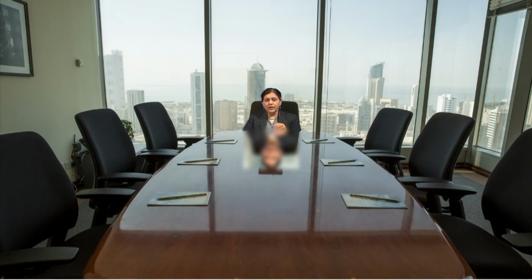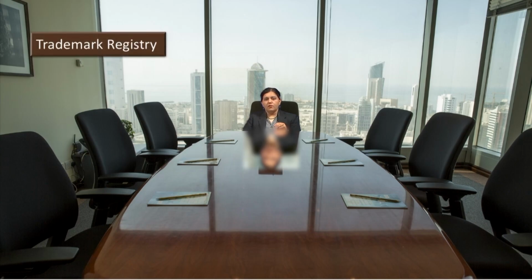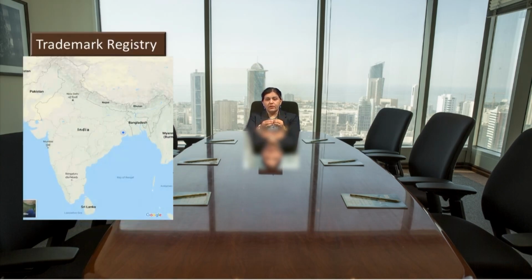Then in the trademark registry, where exactly you have to file and what the jurisdiction is, you should know that. For patents there are 4 offices, and for trademarks there are 5 offices in India. Just check here: Delhi, Ahmedabad, Mumbai, Chennai, and Kolkata. Kolkata is the head office.